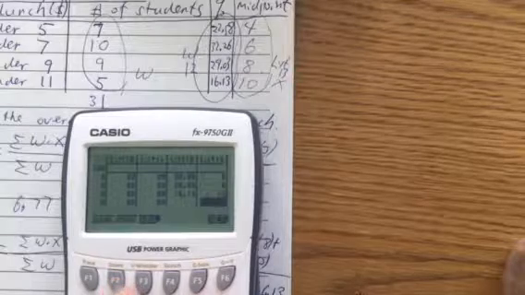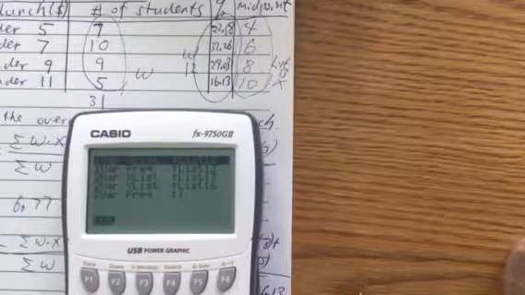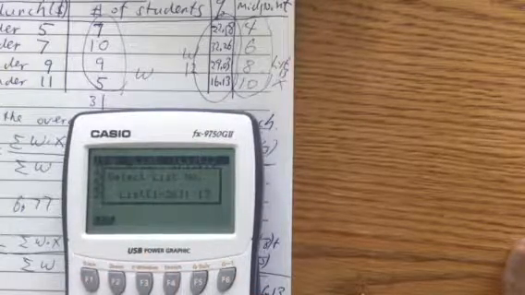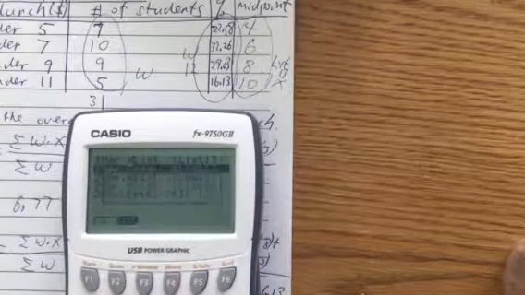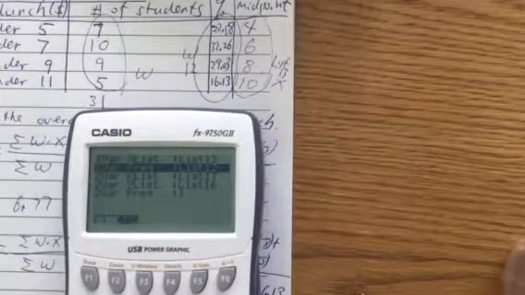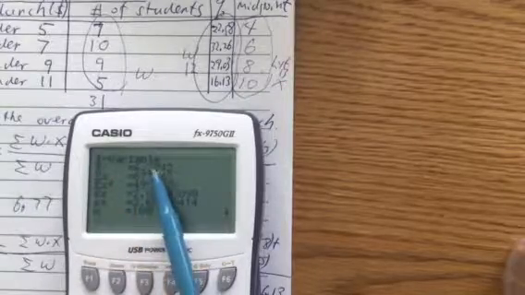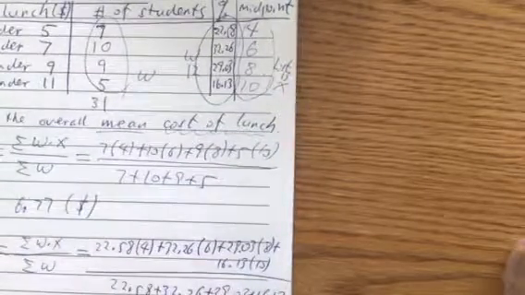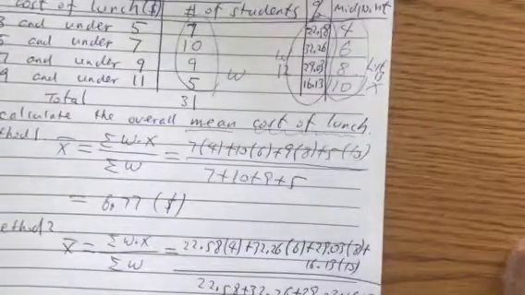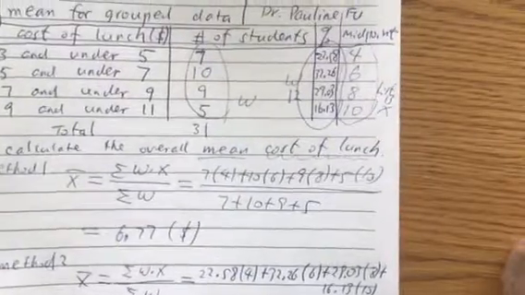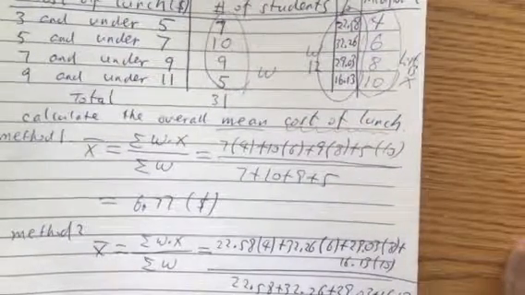Now press F2, then F6 for set. One variable X list is my list 13. One variable frequency is my list 12. Press EXE, then press F1. And the average is 6.77, the same as we got in method 1. So that's all for calculation for grouped data. There are two methods. Thanks for watching.